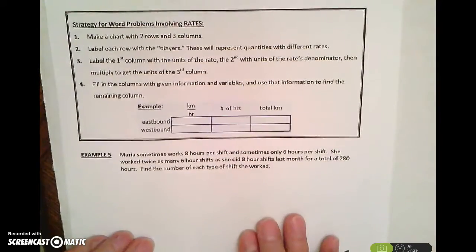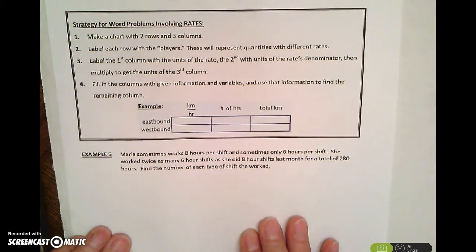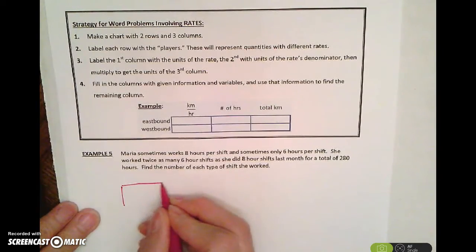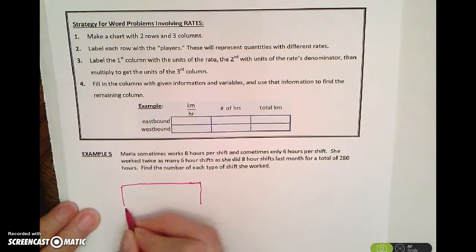So example 5. Maria sometimes works 8 hours per shift and sometimes only 6 hours per shift. She worked twice as many 6-hour shifts as she did 8-hour shifts last month for a total of 280 hours. Find the number of each type of shift she worked. So we're going to begin. We're going to draw our chart. So here's our chart.